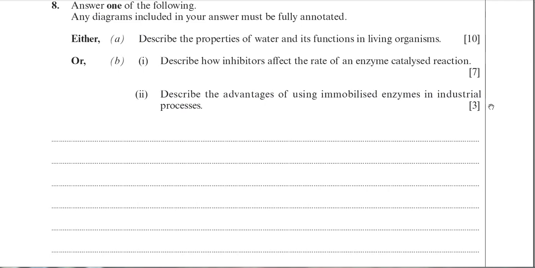Now, I'm not going to spend too much time on this because we've actually tackled an essay on water back in the January 2009 paper. So if you look back at the January 2009 paper and videos, you'll actually see a full answer there on the properties of water. What I'll do then is I'll just go through some pointers on this essay, but I won't write out an answer for you because the essays are very, very similar, really.